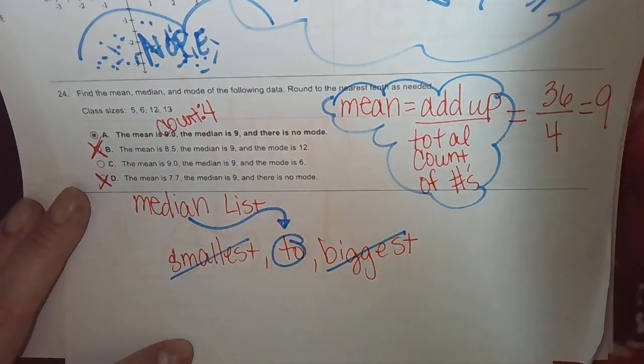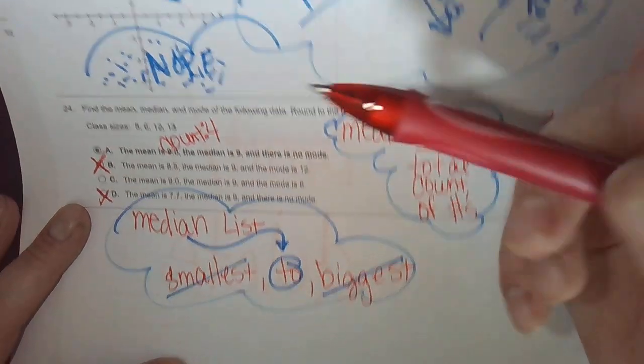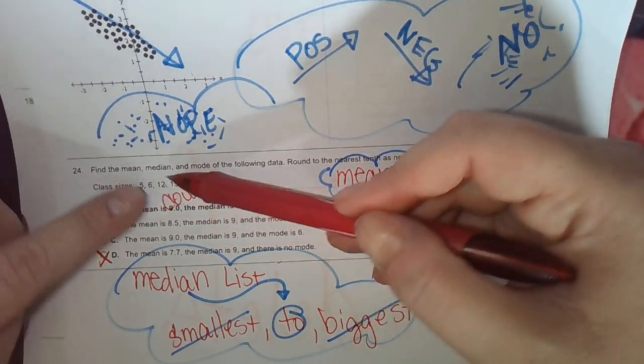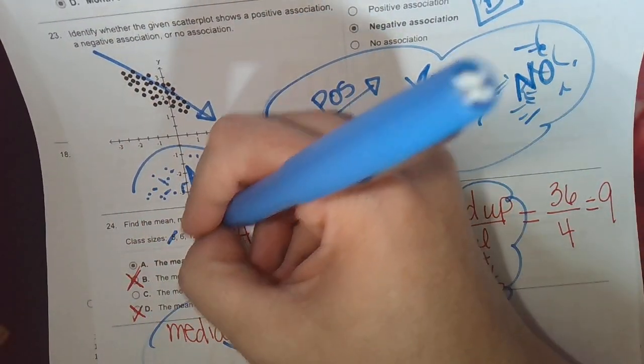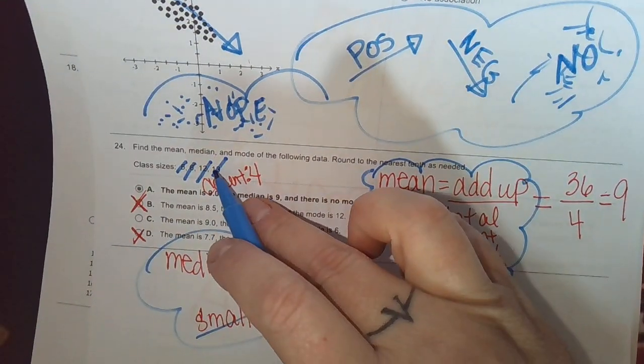Okay, so let's do that here. All our numbers are already in order, smallest to biggest. Huzzah! Okay, so let's start scratching them out. Goodbye 5, goodbye 13, goodbye 6, goodbye, oh no, there's nothing left in the middle.